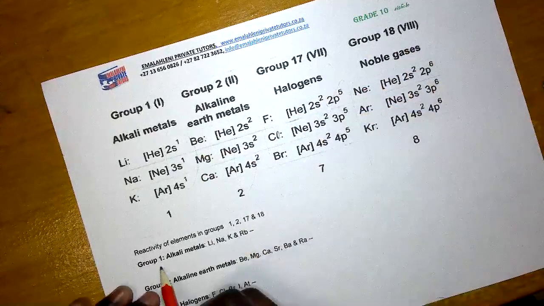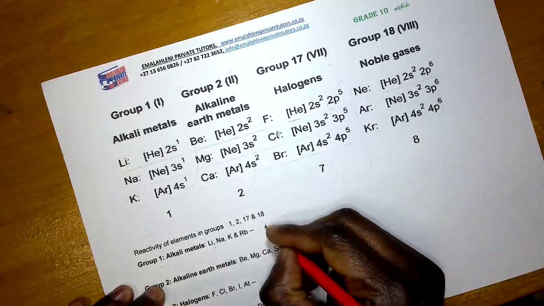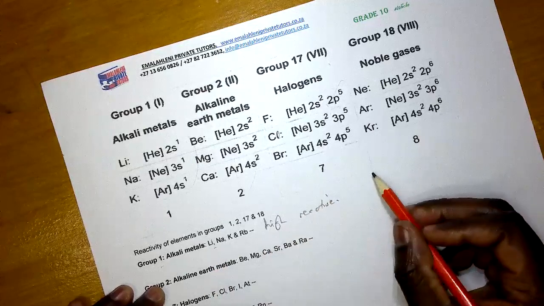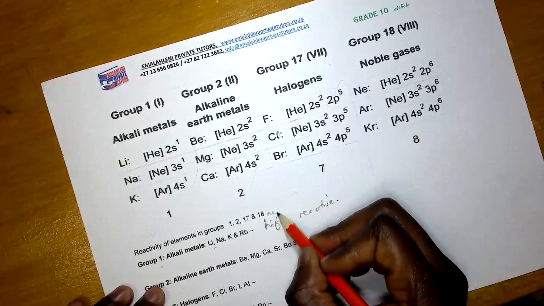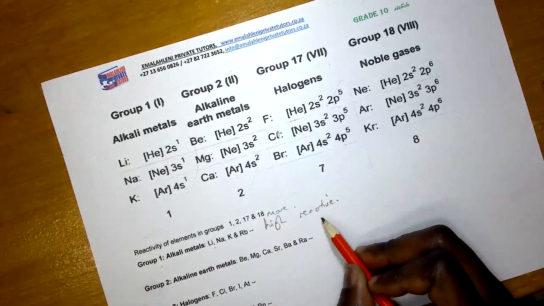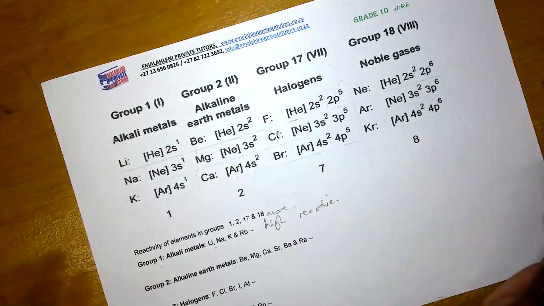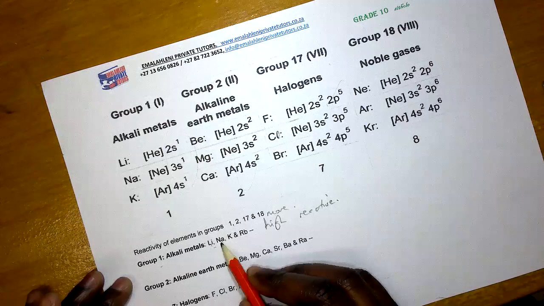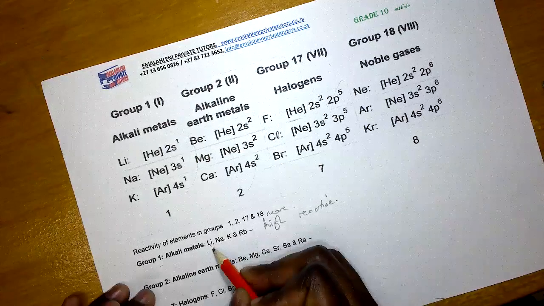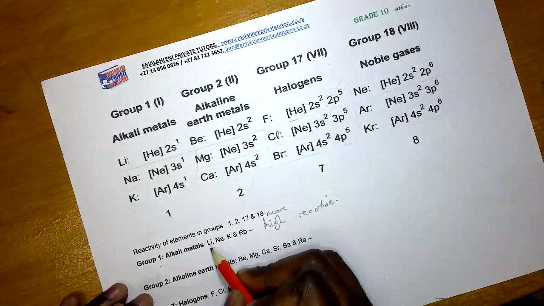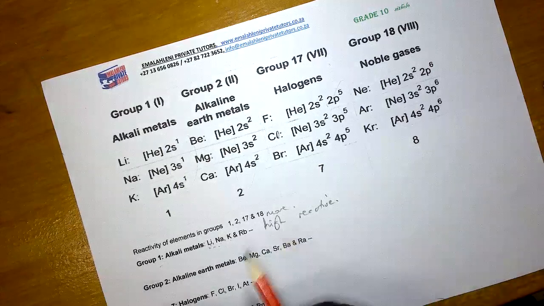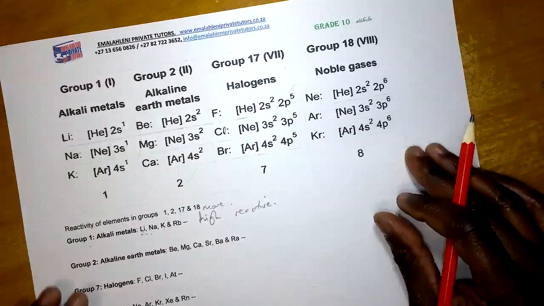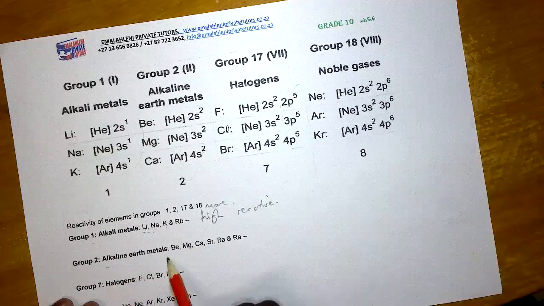So you find that alkali metals tend to be highly reactive, because they just need to lose one electron. When you move from lithium, sodium, to potassium, the reactivity increases going down the group, because the easier it is to lose the electron, the higher the reactivity. Now, alkaline earth metals, these ones are reactive, but less reactive.